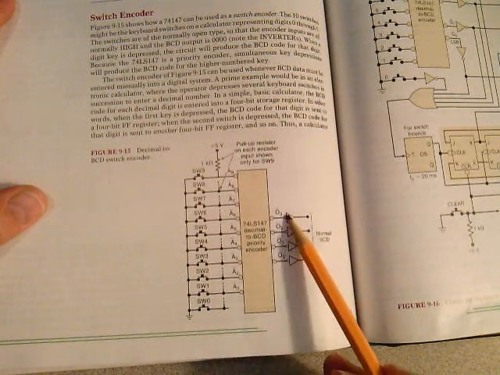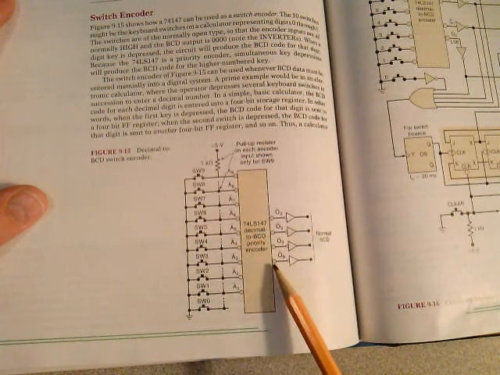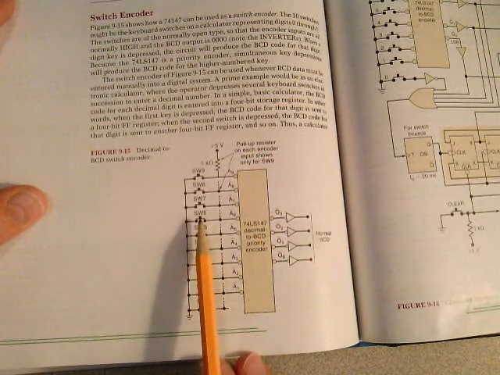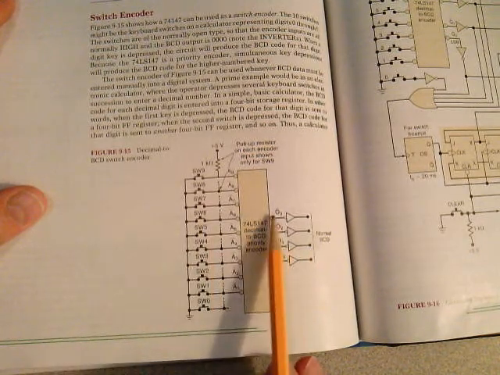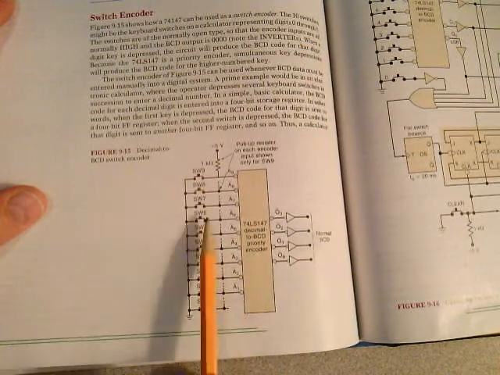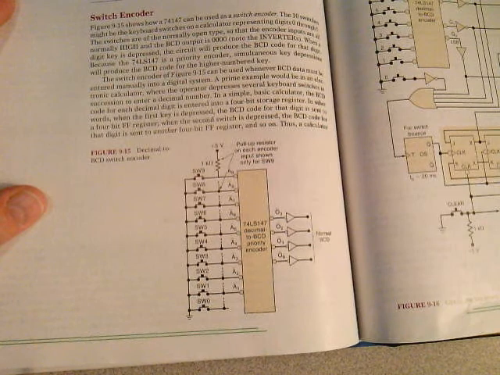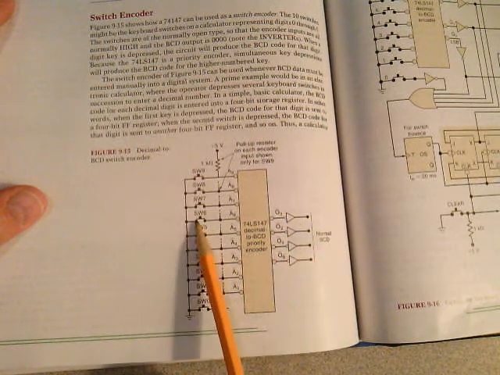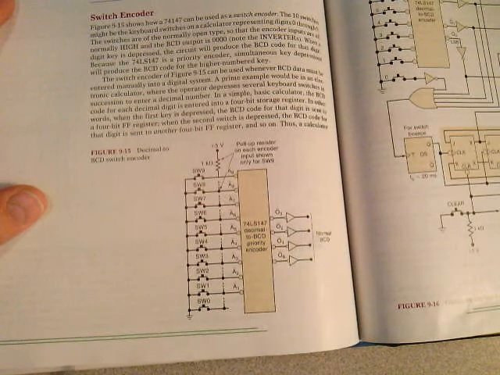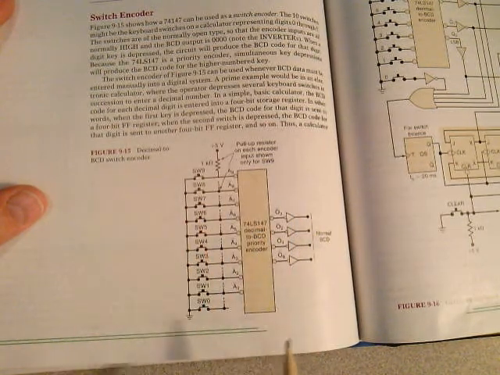If you put these inverters in place, they don't come with the chip now. The chip gives you a low output. In other words, if you push the 6, you'll get a 1, 0, 0, 1 if you push the 6 button with this LS147. But we just use the inverters here, so when you push the 6, the normal BCD is a 0, 1, 1, 0. That's all this decimal to BCD switch encoder does.